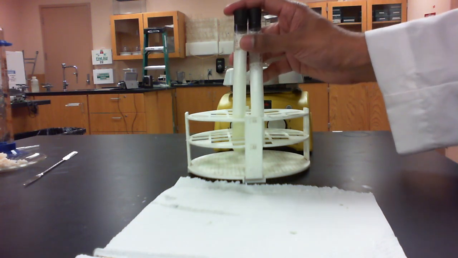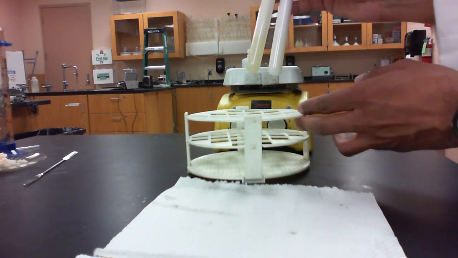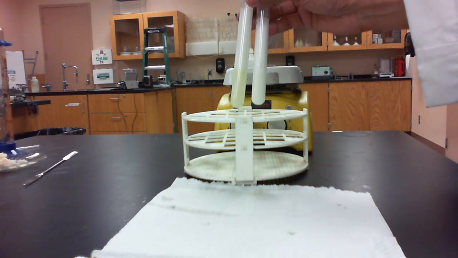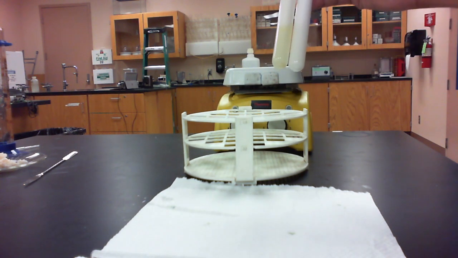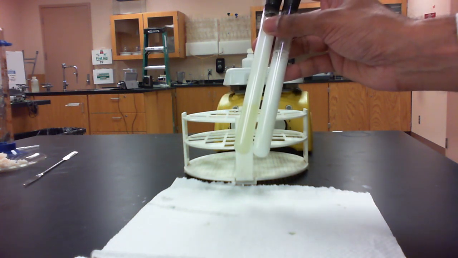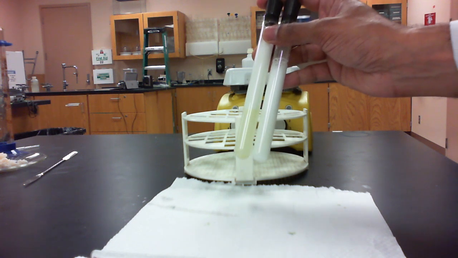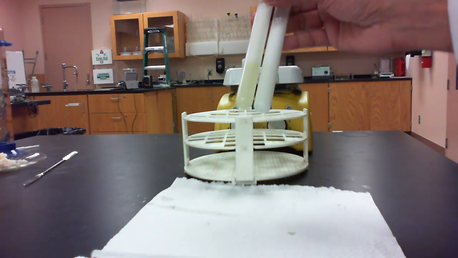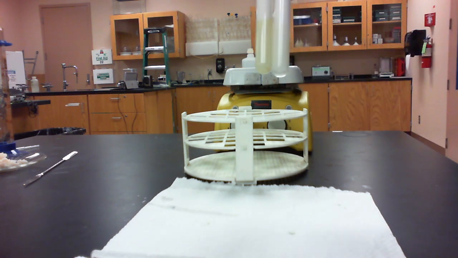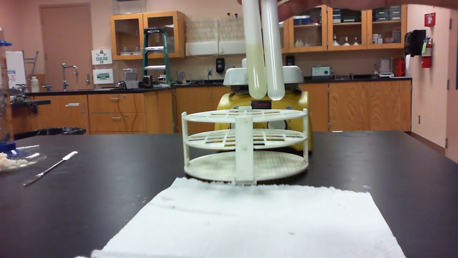Okay, so after shaking for about 10 seconds, after we added the vegetable oil to each of these, we're going to try to determine how much of the oil actually dissolved the soap in here. So how much soap is actually remaining in each of these?